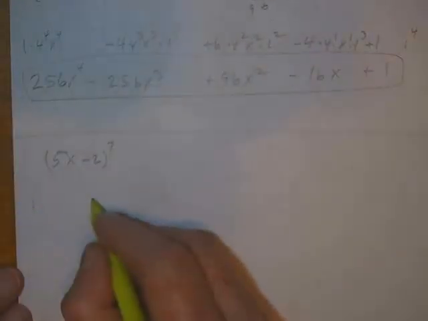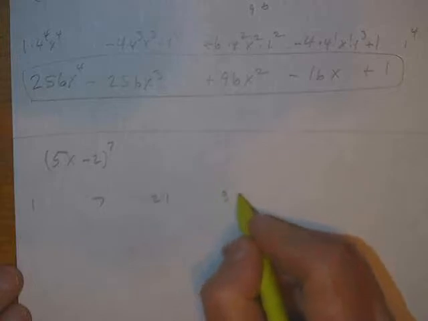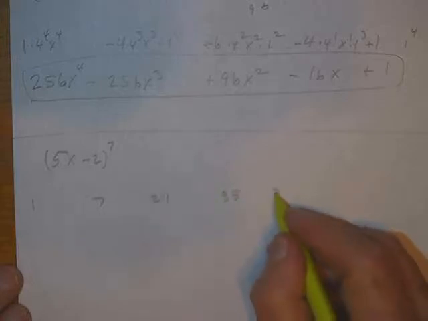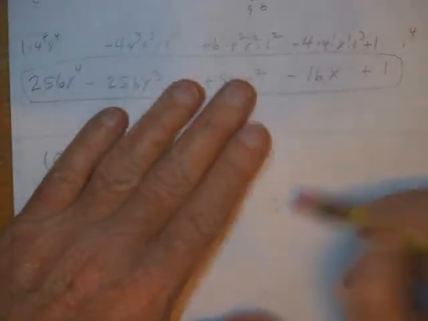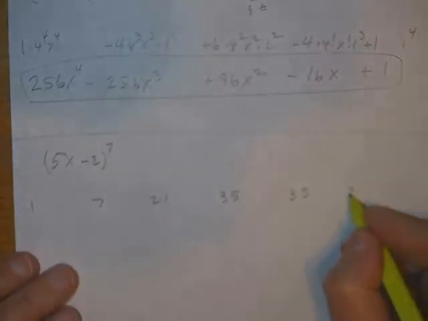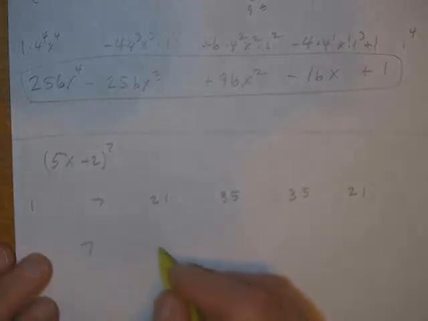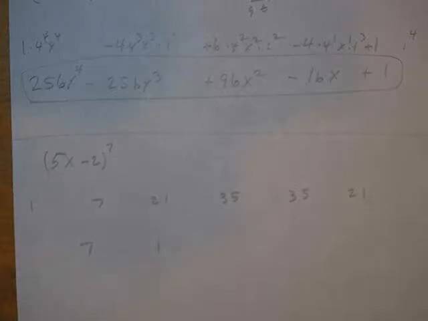This is a whole bunch of terms. 1, 7, 21, 35, 35 again, 21, 7, and 1. Probably got those scrunched up a little too much.